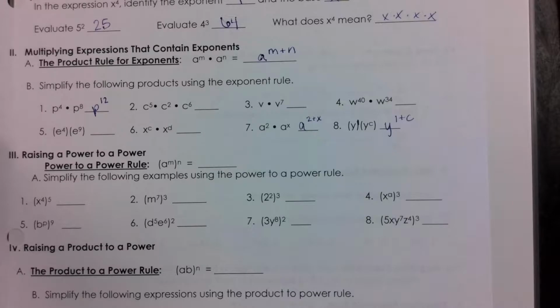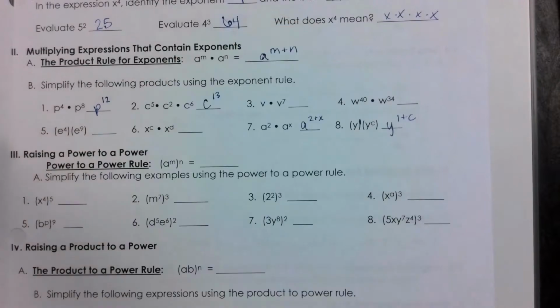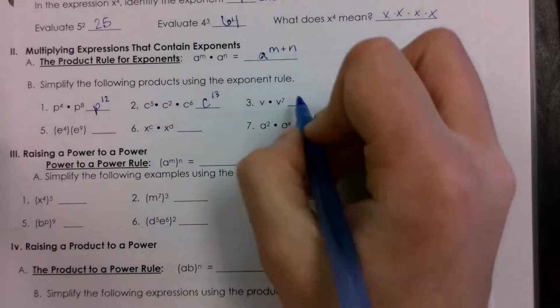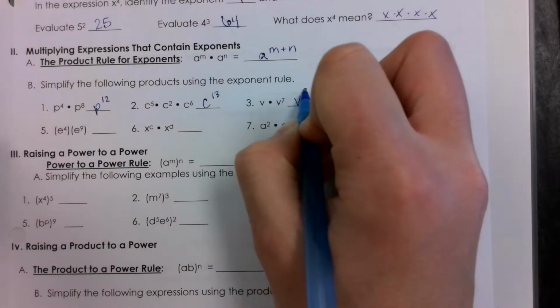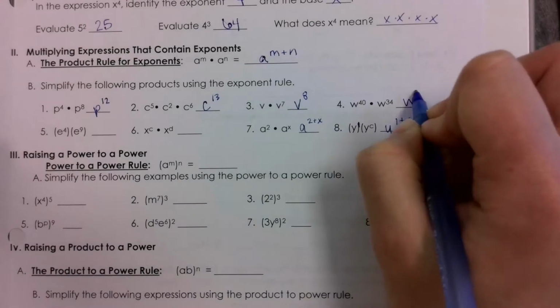Alright, so Sonia, what'd you get for number 2? C to the 13th. Y'all agree? Questions there? Great. Megan, what'd you get for number 3? V8. Should have had a V8. Is that okay? Questions on that? Alright, and number 4, Keelan, what'd you get? You got it. W to the 74.